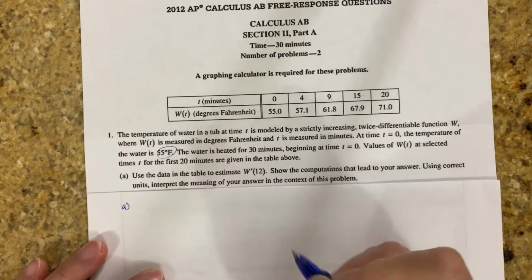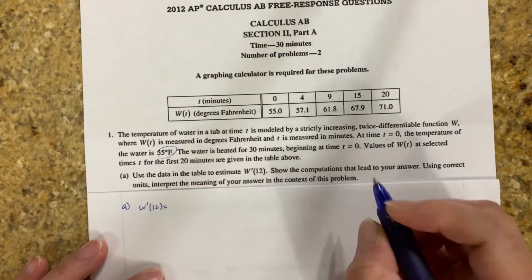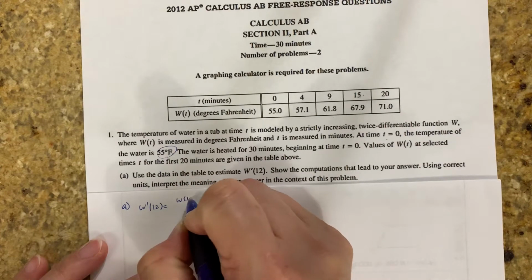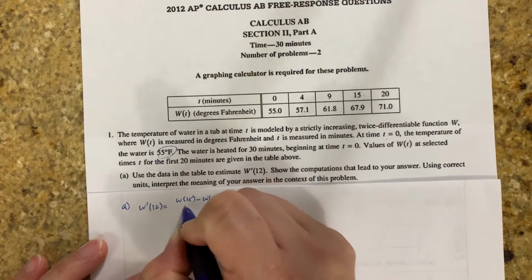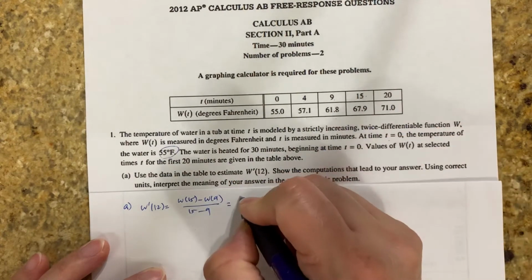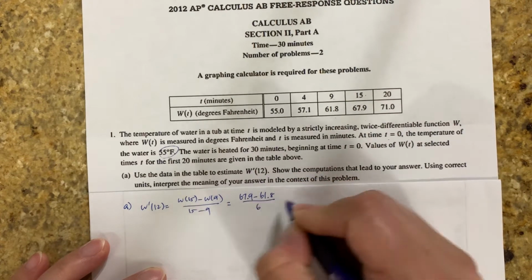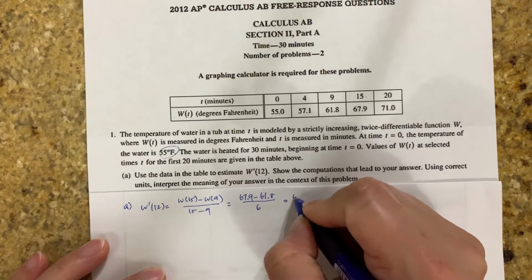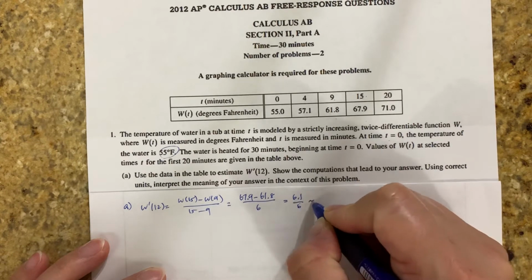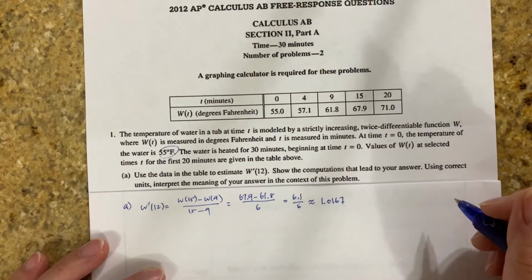So part A, w prime of 12 is equal to w of 15 minus w of 9 over 15 minus 9. W of 15 is 67.9 minus 61.8 over 6. That gives me 6.1 over 6, which is about 1.0167.